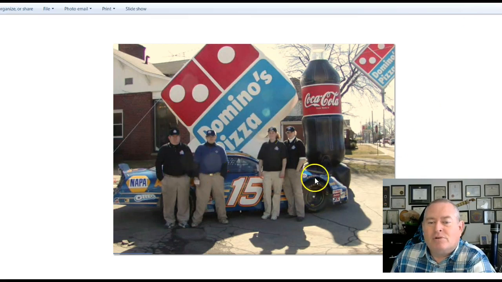This was when I had my own store. These are my kiddos here helping me. But now this is over 10 years ago.